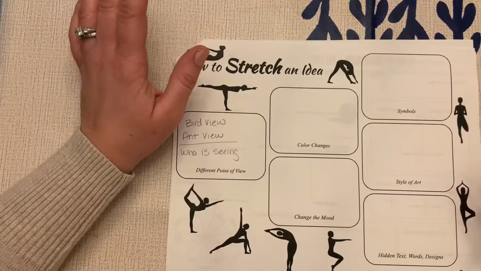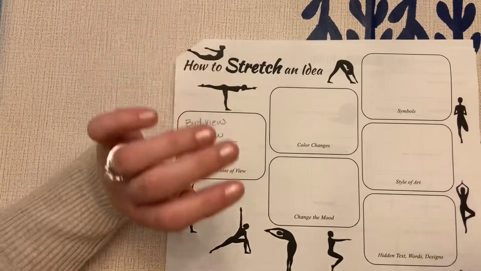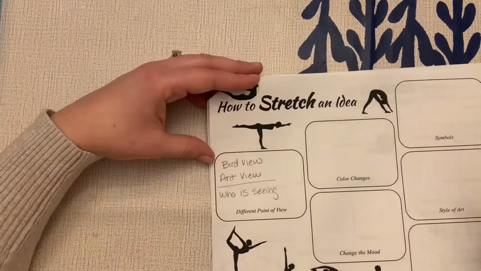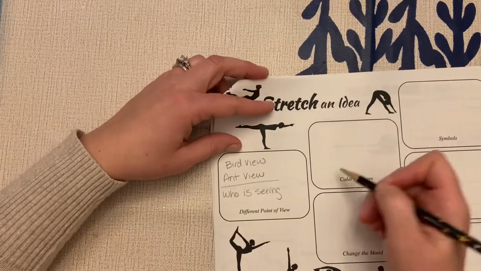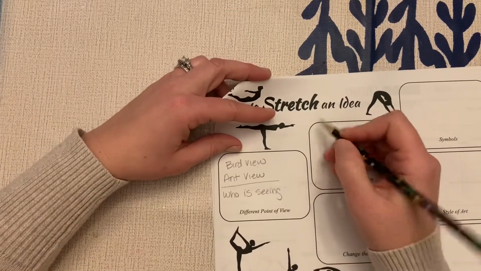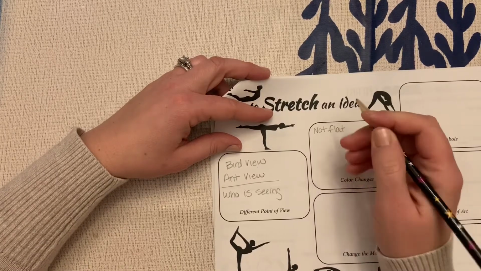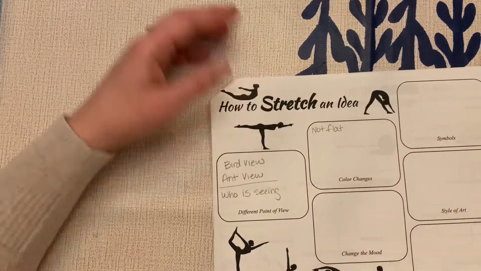Colors. A lot of the time people just throw the colors at it. Here are a couple of suggestions that you might want to try. So colors, maybe making them not flat. What is a flat color? Flat color tends to be, actually, you know what?